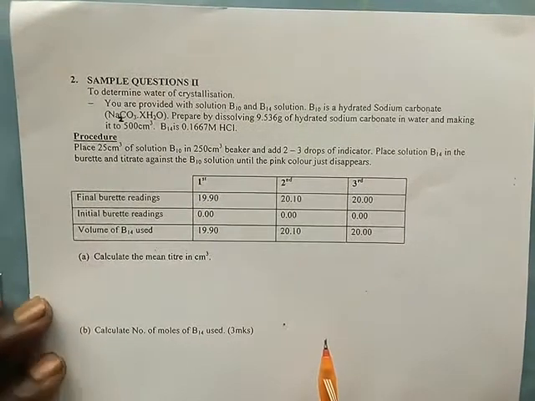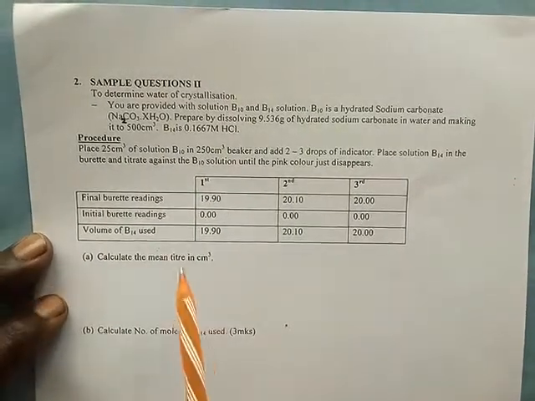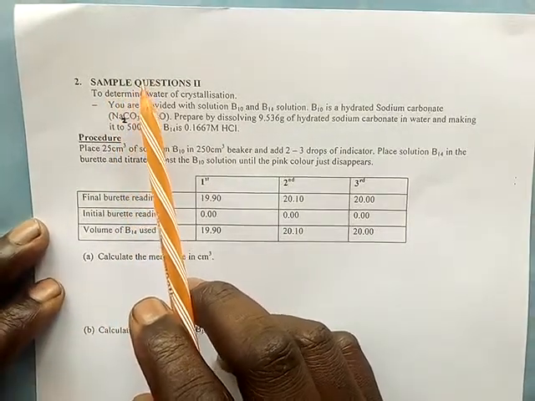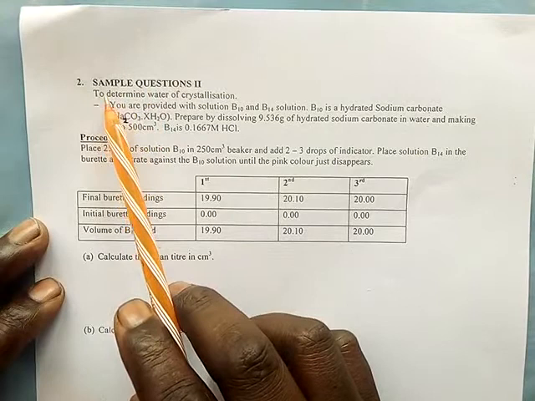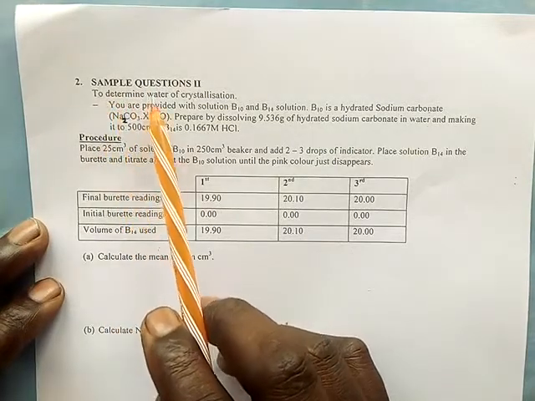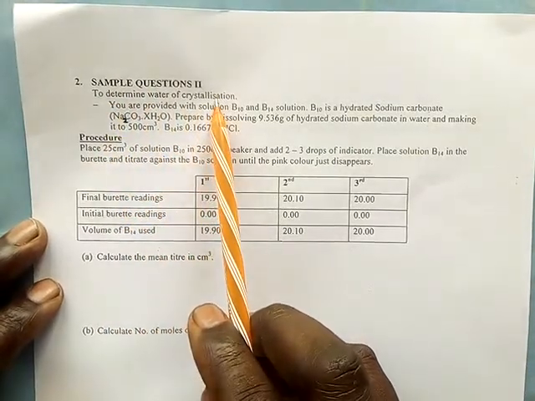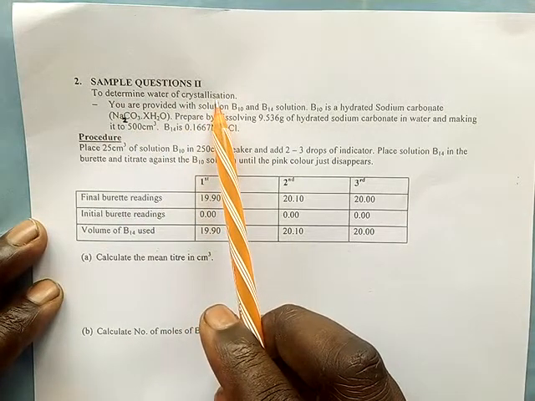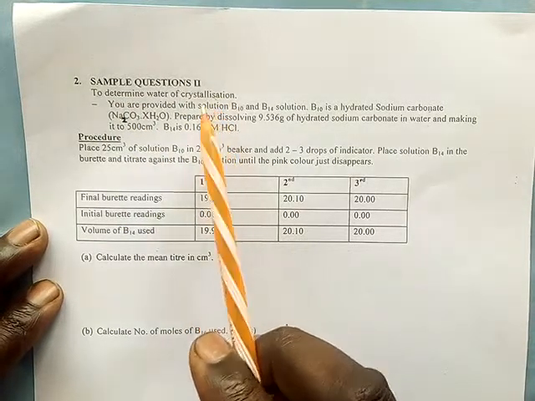So today we have another question here. Let us study it together. To determine water of crystallization. That is our task. Our task is to determine water of crystallization.